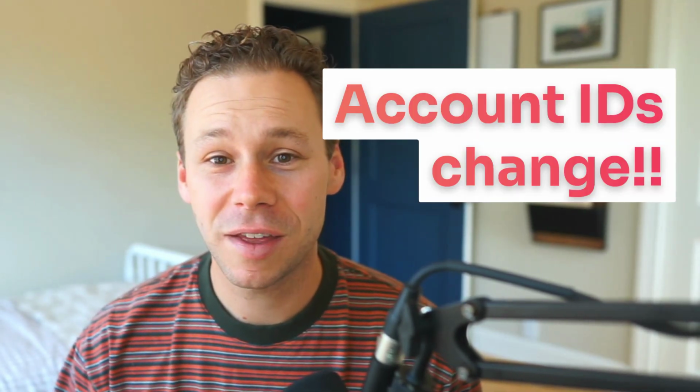So if you re-authenticate with your bank, or if your credit card number changes, it will appear to Tend, or to any budgeting app, that a brand new account was just added. As of this week, Tend now handles this by safely merging these two duplicate accounts. Here is how it works.